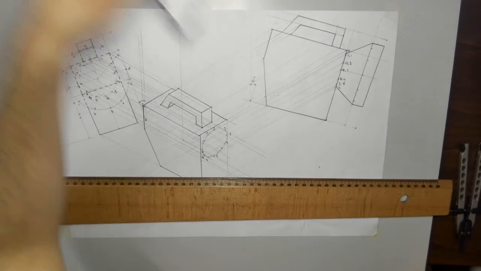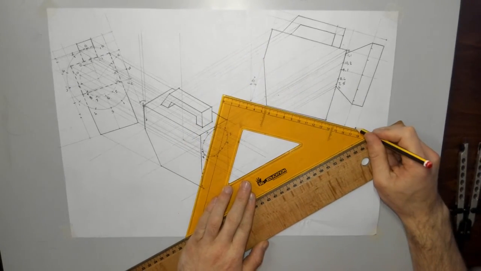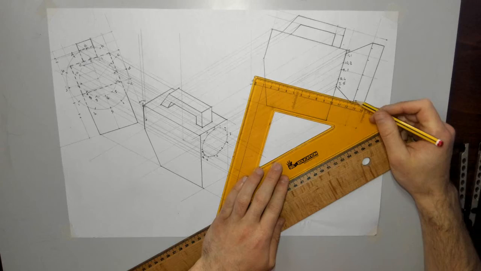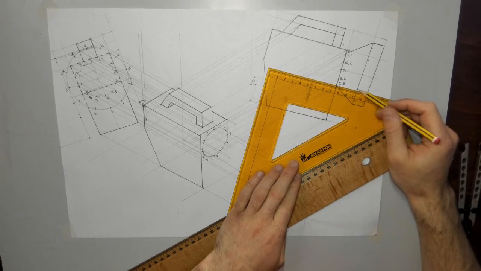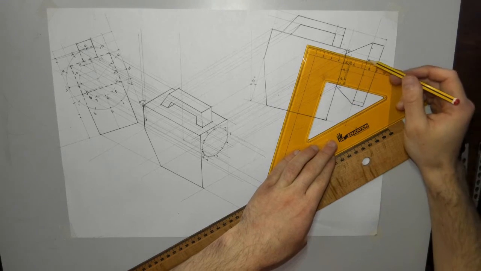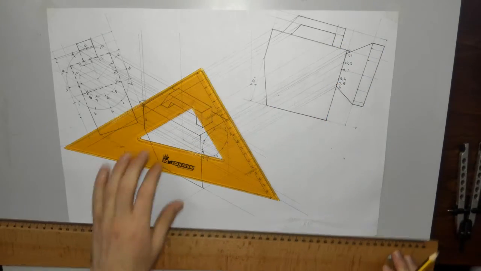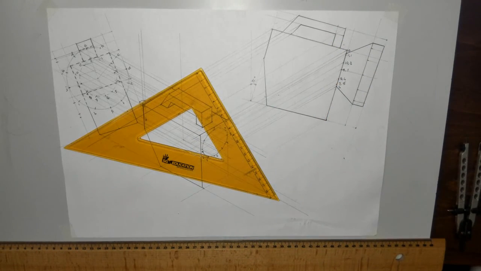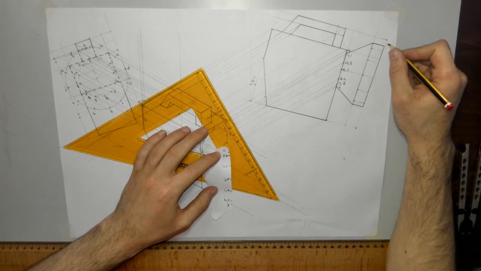And then take them across. This is going to be the exact same heights for the front as it is for the back. Just take those labels again and mark them off.